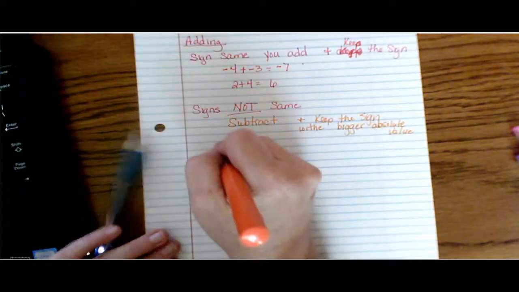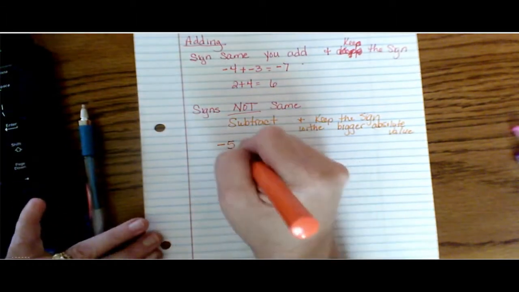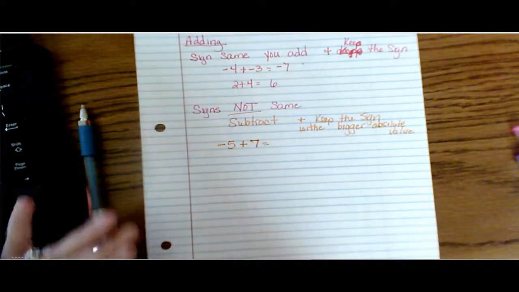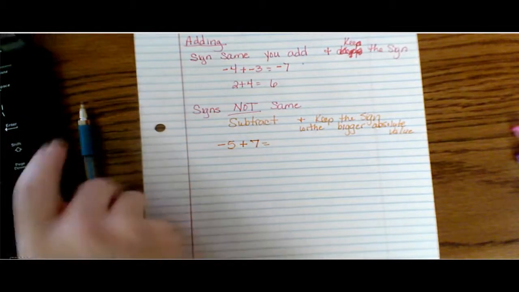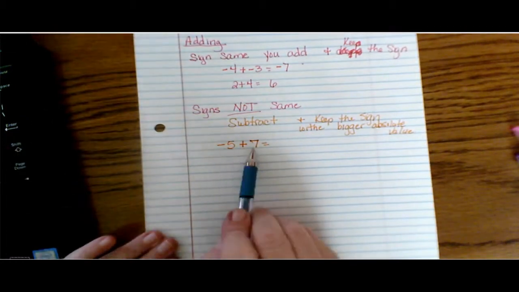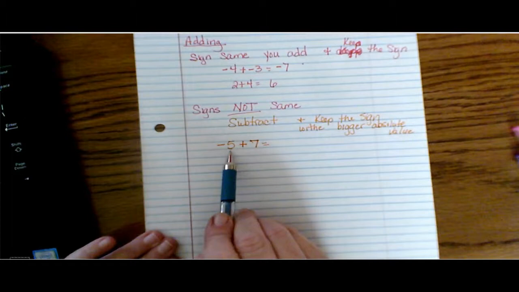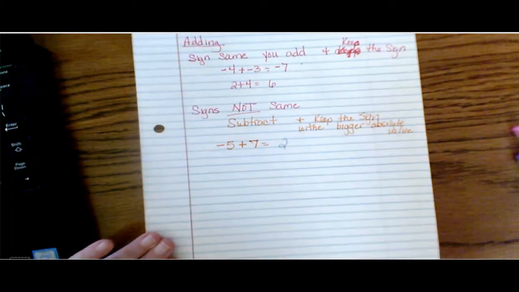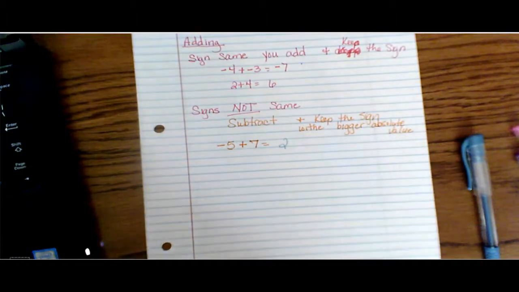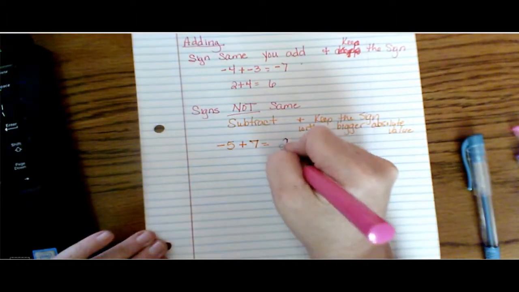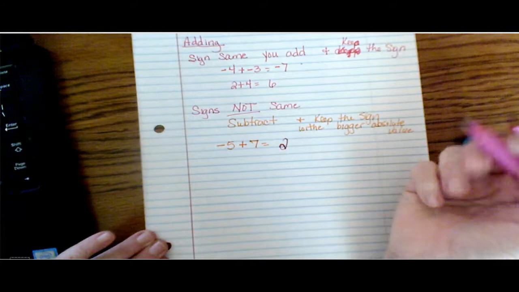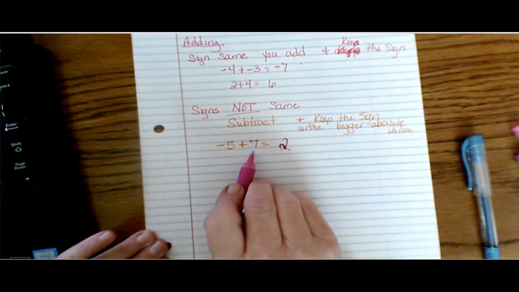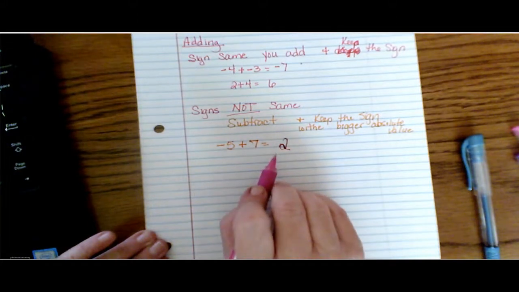So for example, negative 5 plus 7. I'm going to subtract these two because the signs are not the same. 7 minus 5 is 2. Seven has a bigger absolute value and it's positive, so the 2 is going to be positive.